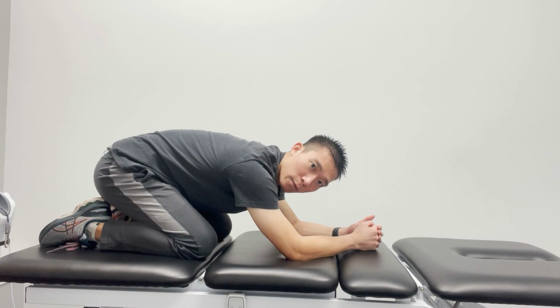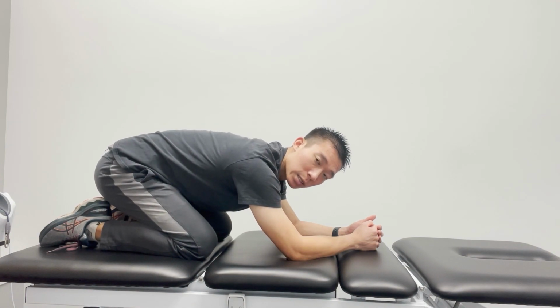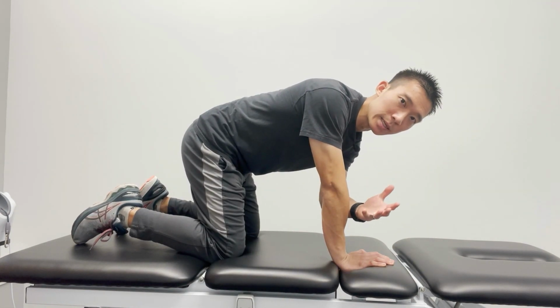You can hang out here for 10 to 30 seconds as long as you can tolerate it, and just making sure you're pain-free in this position. Cat camels is the next exercise.